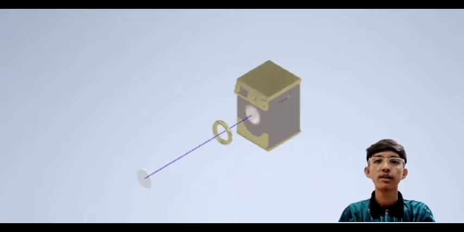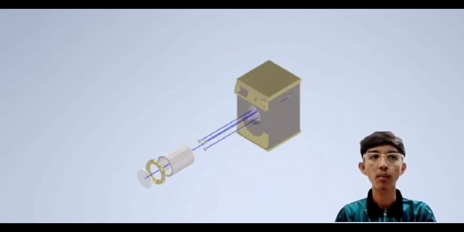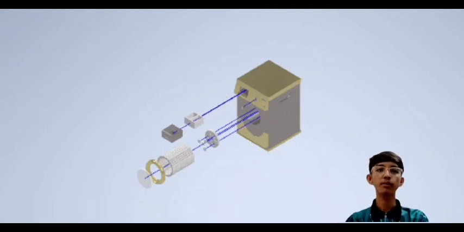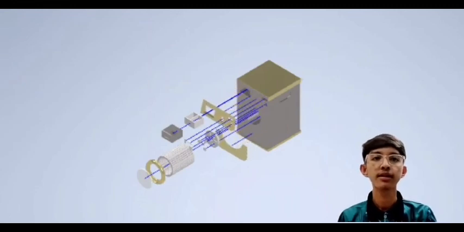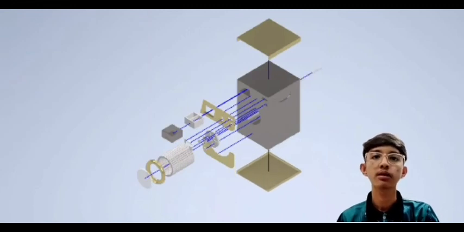Exploded. The function of the exploded view is to separate the components that have been combined to see the results that have been made, such as the button washer and so on. In addition, it makes it easy for the maker or designer to see the result of the design they are making.